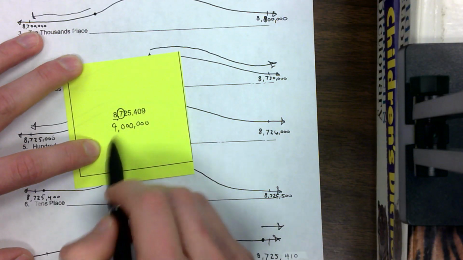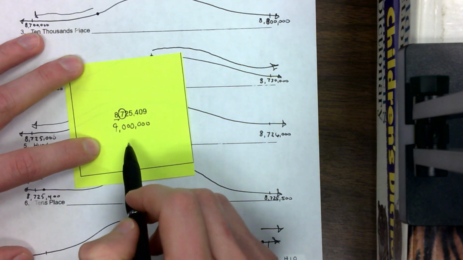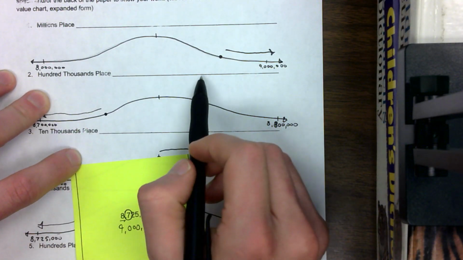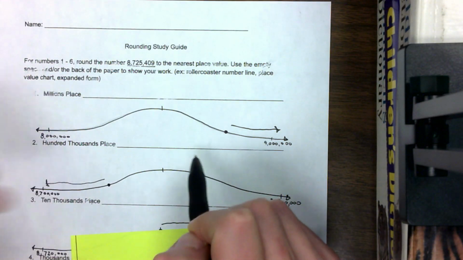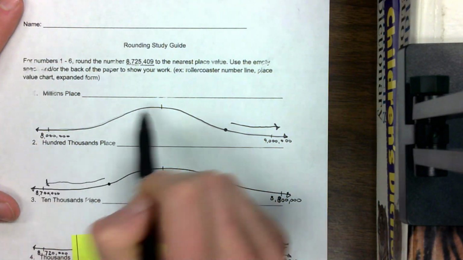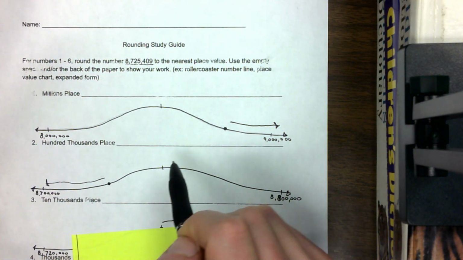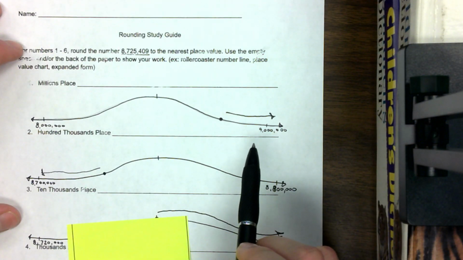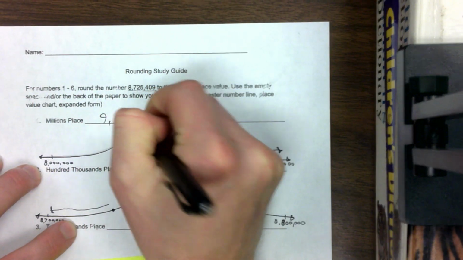Okay, some people like this way, and that's great, and I encourage them to use that. Some people like this way, and that's great. I encourage them to use it. I tried to make it very clear to the students to use whichever of these tools works the best for them. I'm not trying to get them to do just one way. Whichever one works best for them, use it. Anyway, so that one rounds to 9 million. That is our answer for number 1.